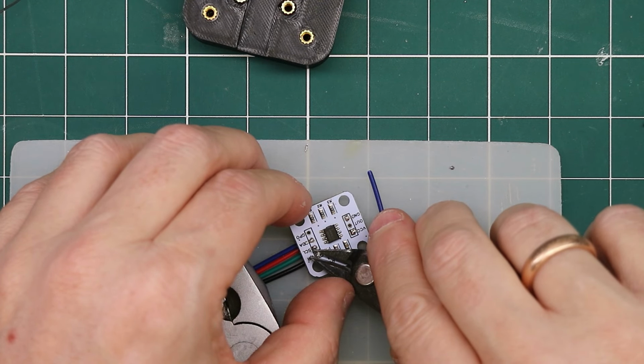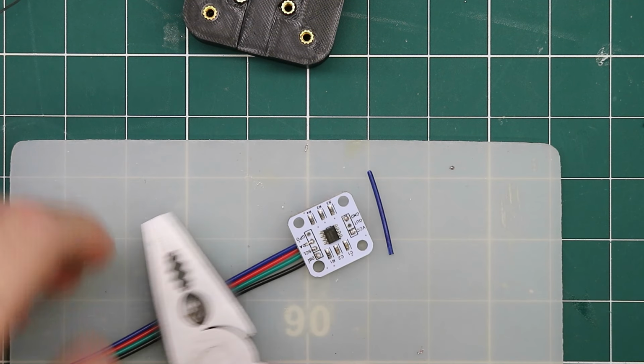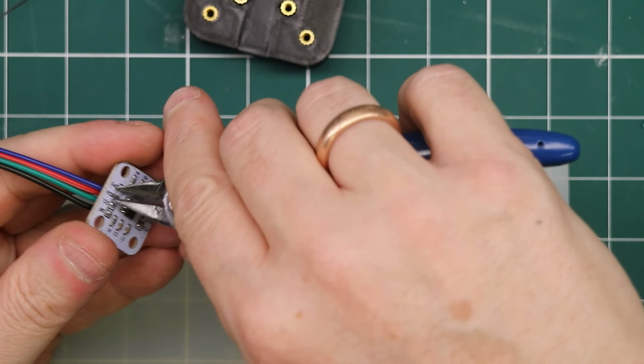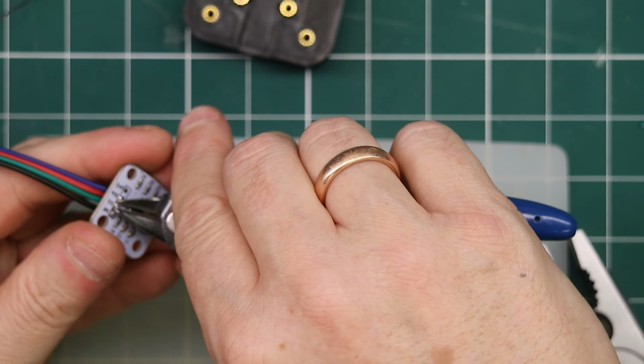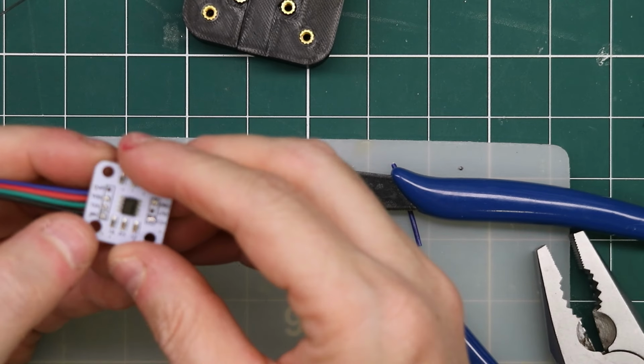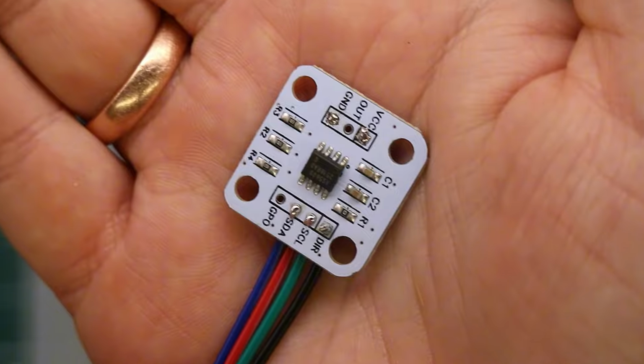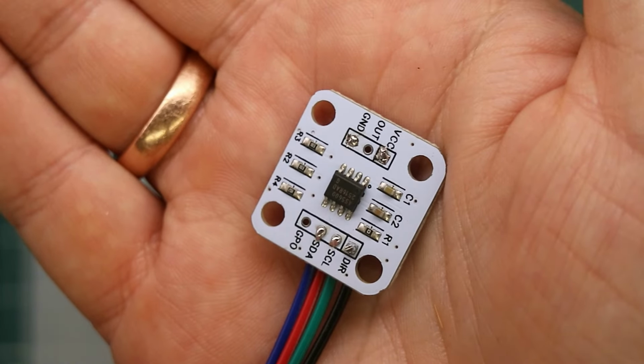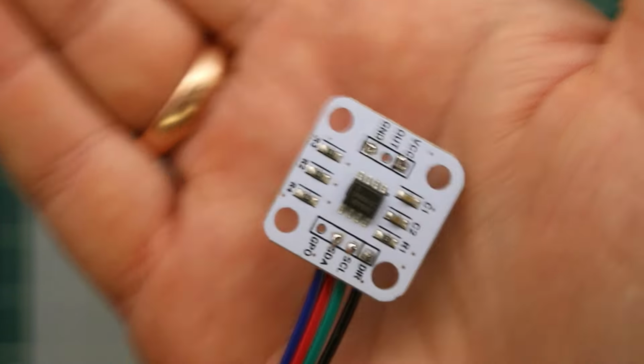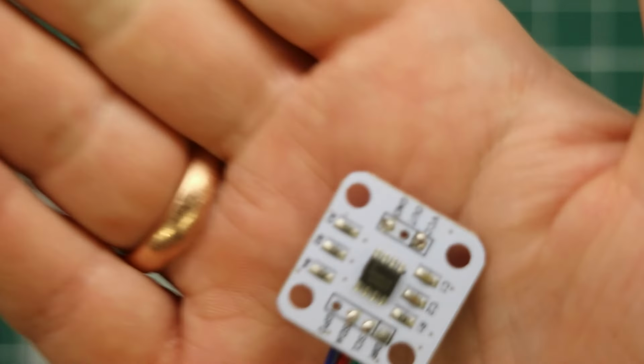And yeah, let's cut off some excess wire here. I don't think that's necessary, but it's going to make it look a little bit nicer. And with that, we're actually finished with this part at least. There are other things that you can do with this chip.